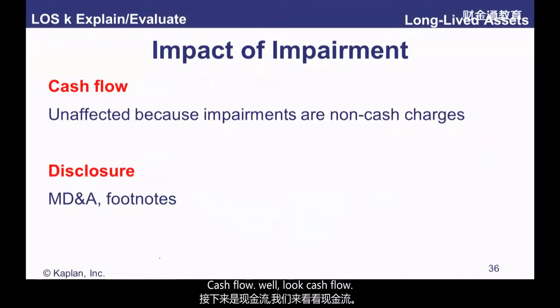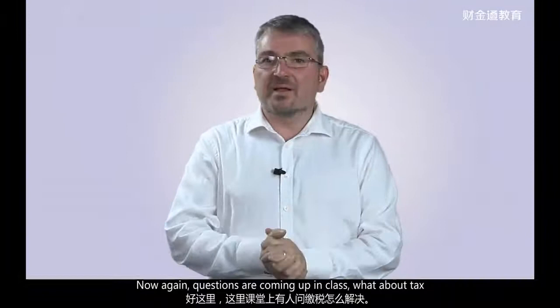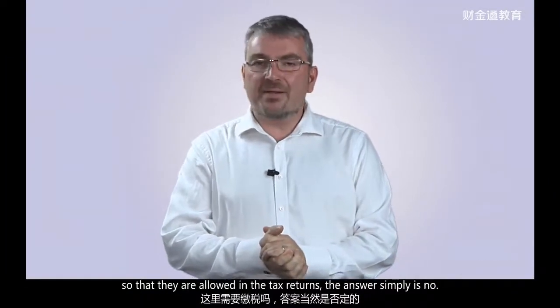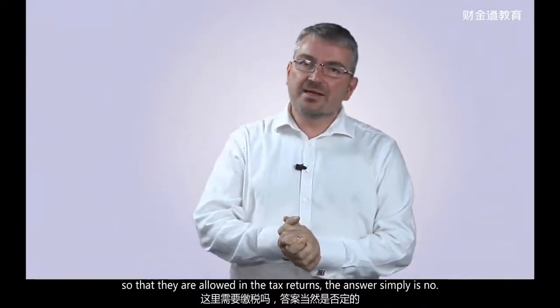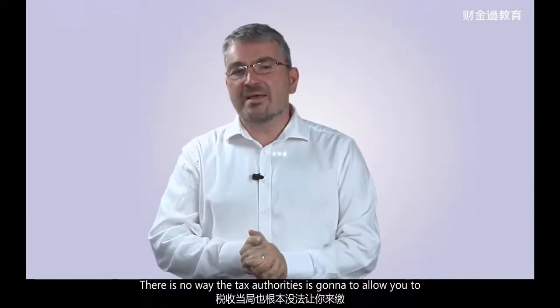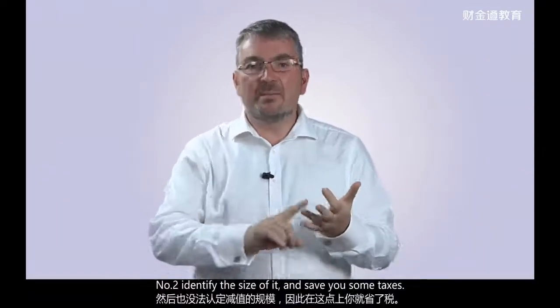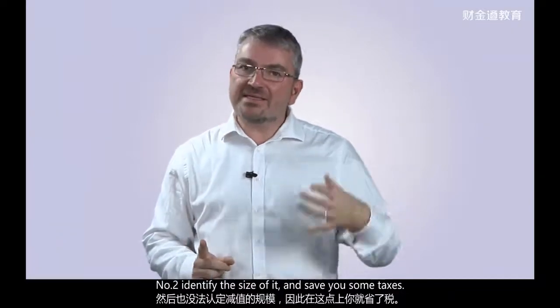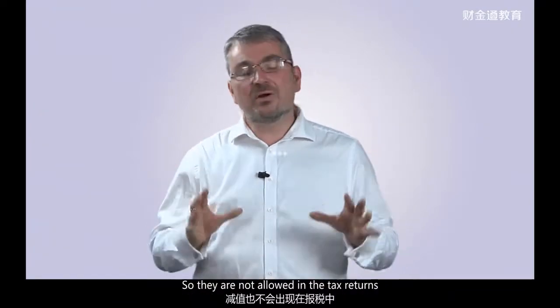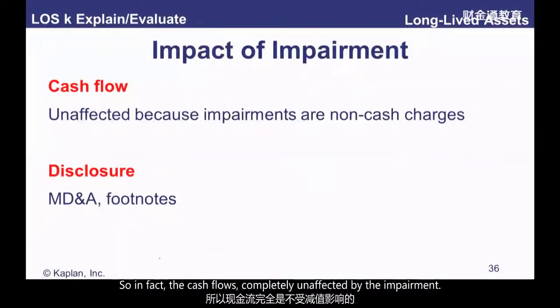Cash flow. Well, look, cash flow is unaffected. Impairments are non-cash charges. Now, a question that's come up in class quite a bit is, well, what about tax? Are they allowed in the tax returns? And the answer simply is no. Look, these things are so subjective. There's no way the tax authorities are going to allow you to, number one, identify whether there's been an impairment, number two, identify the size of it, and then save yourself some tax on it. So they are not allowed in the tax return, so they don't have any implications on tax either. So in fact, the cash flow is completely unaffected by impairment.